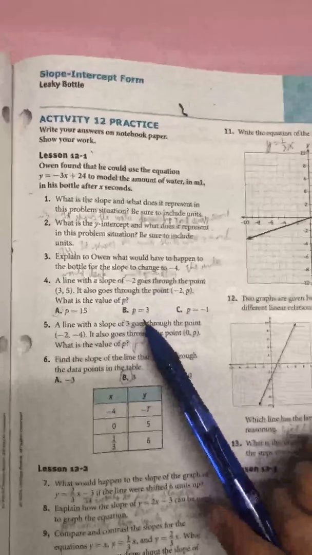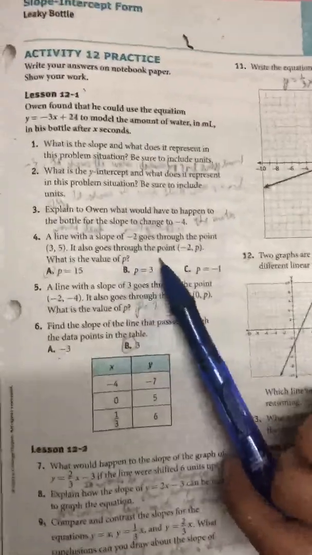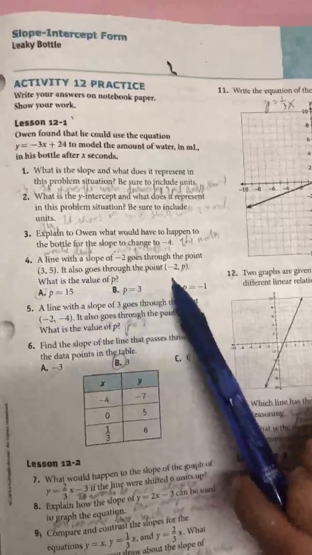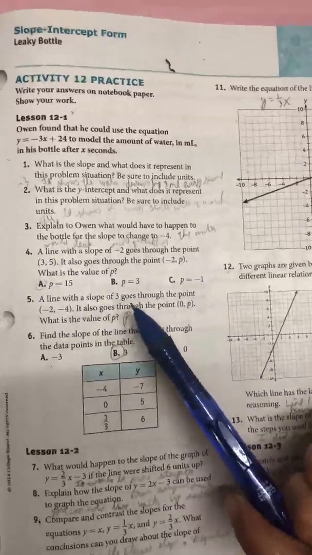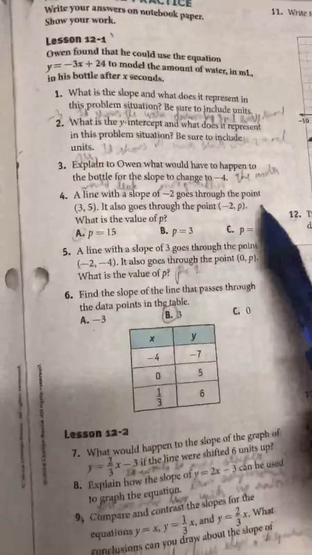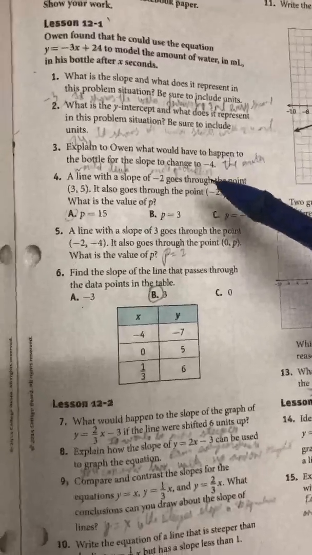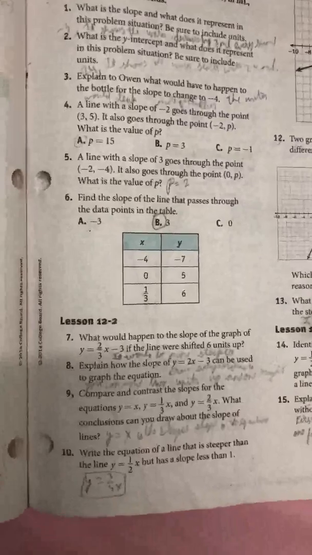Let's go to problem number 4. Number 4 says, the line with a slope of negative 2 goes through the point (3, 5). It also goes through the point (-2, p). What is the value of p? Well, you can find the value of p, which is 15, by plugging in 15 and seeing it works, or you could find the equation and plug it into the equation. You can do anything that works for you.